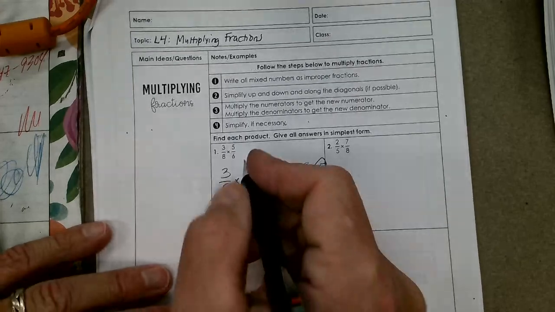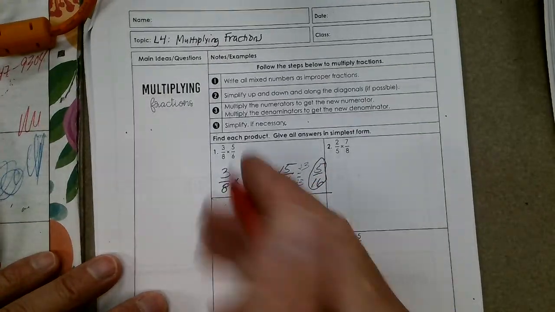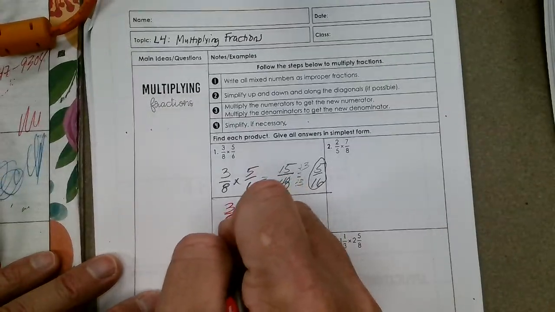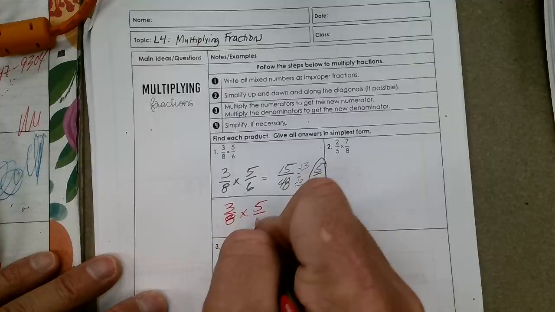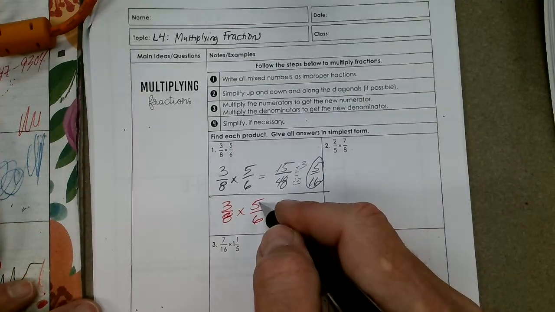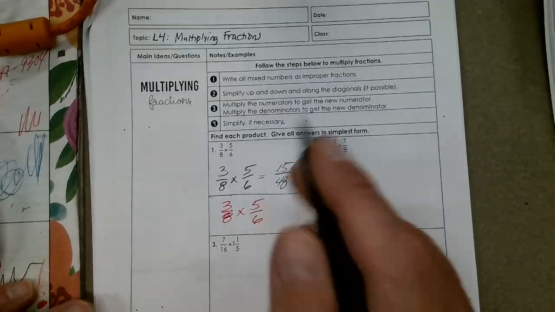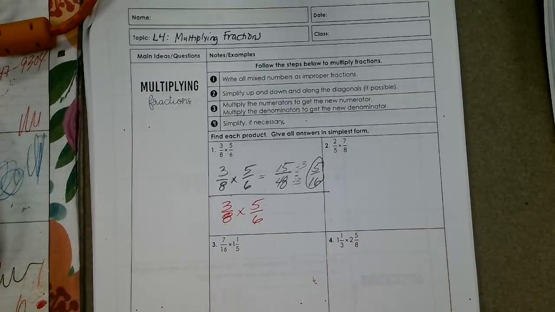Okay, so there's an easier way. Instead of reducing on the back end, we want to reduce on the front end. So let me rewrite this, and I'm going to do it in red so you can see the difference. We have 3/8 times 5/6. Now I'm going to look for a combination of top to bottom, we call this factoring, that has the same common factor that can be divided by it. What do I mean?